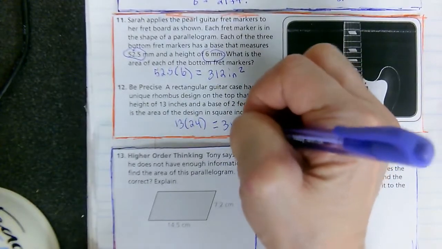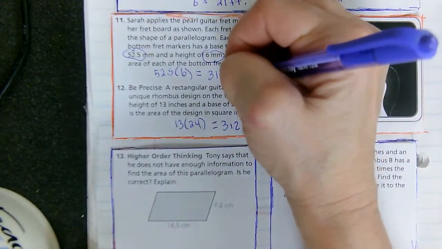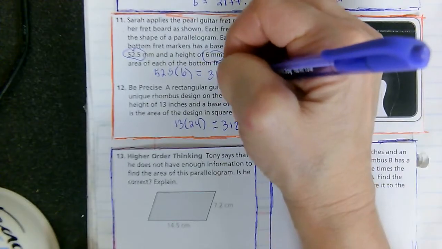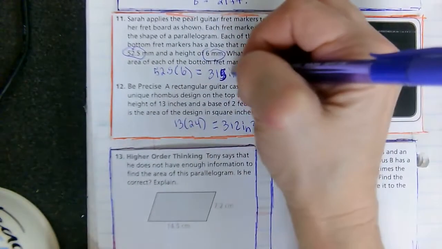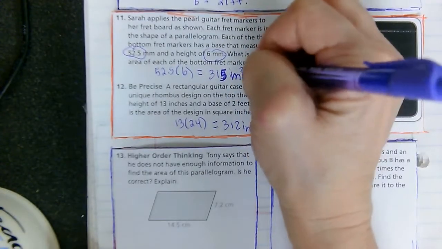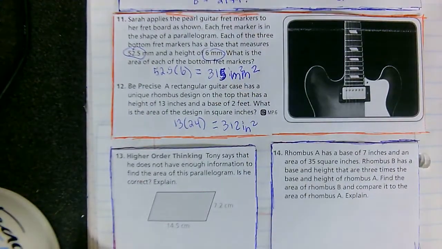312 inches squared. Oh, and this was supposed to be 315. Make that correction. Not 312. And that was millimeters, not inches. Millimeters squared. My apologies, guys.